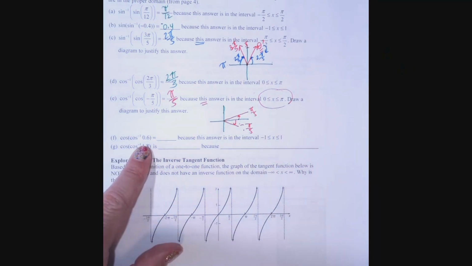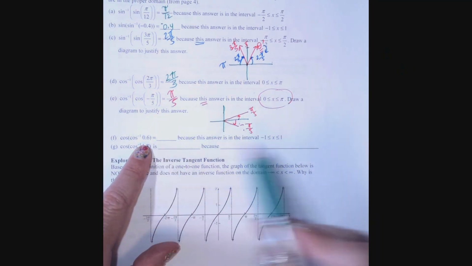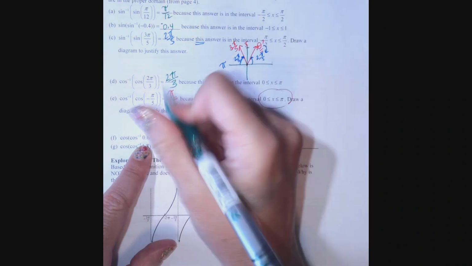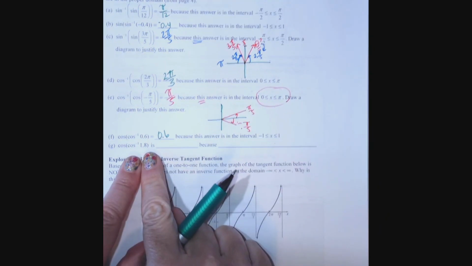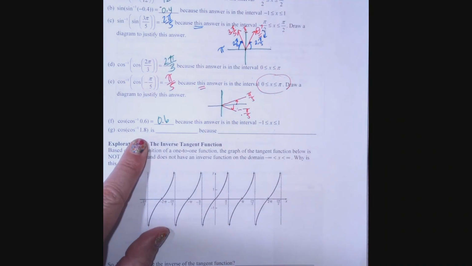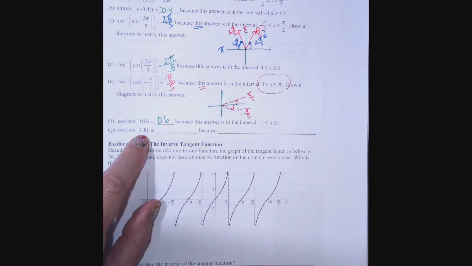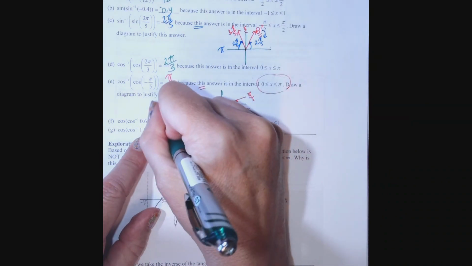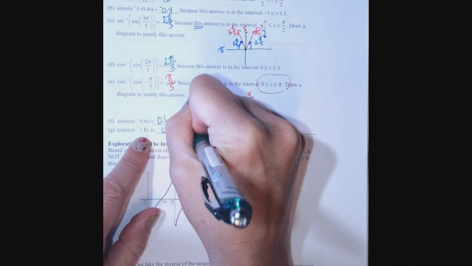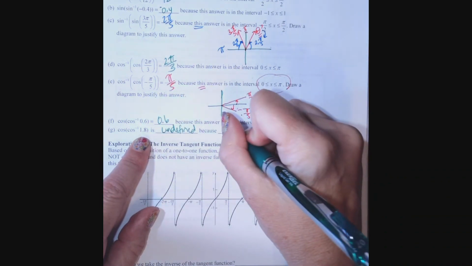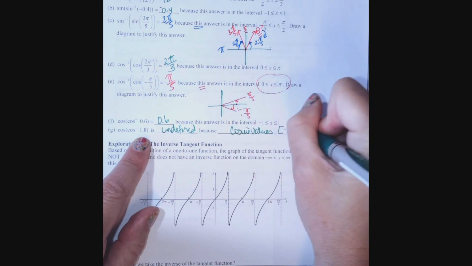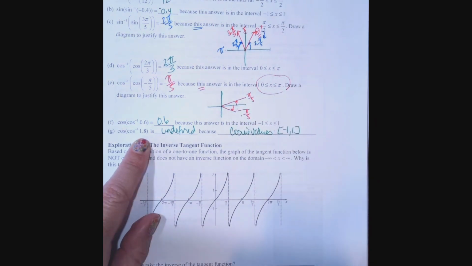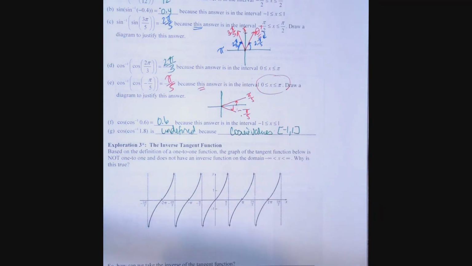All right, what about f? Well, 0.6 as a function value fits, so that works. What about this one? Cosine inverse of 1.8. Well, I'm inputting a function value. 1.8 is undefined. It's going to give me that domain error. My cosine function values have to fall between -1 and 1. They're not going to be bigger or smaller than that.